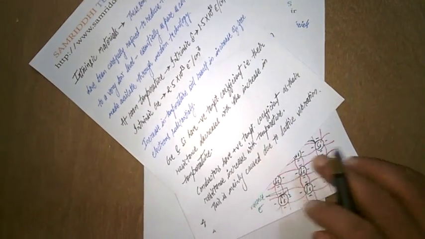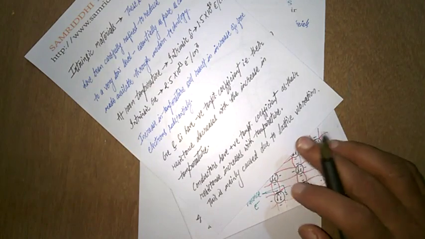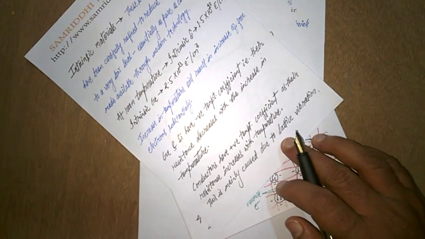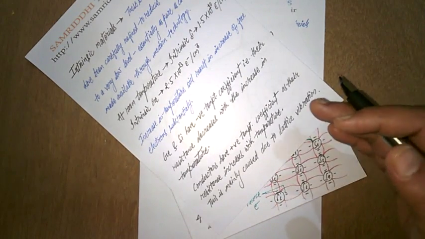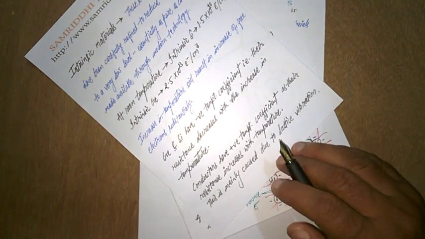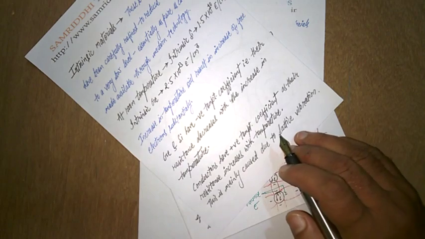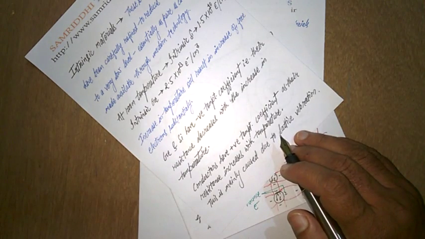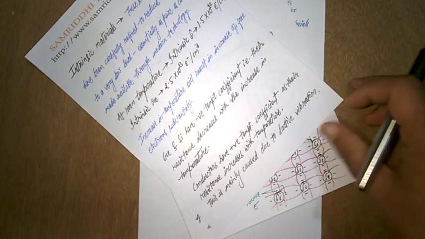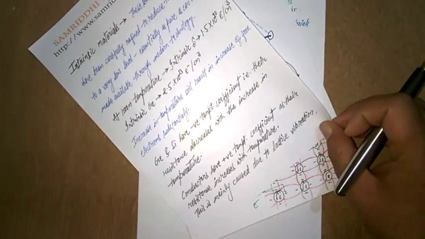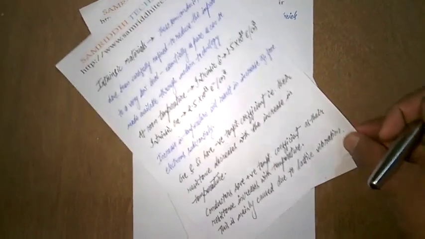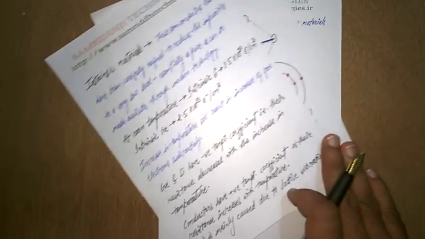Conductors have a positive temperature coefficient. That means if temperature increases, their resistance also increases. The main reason for that is lattice vibration, which interrupts the flow of current, increasing the resistance with the rise in temperature.